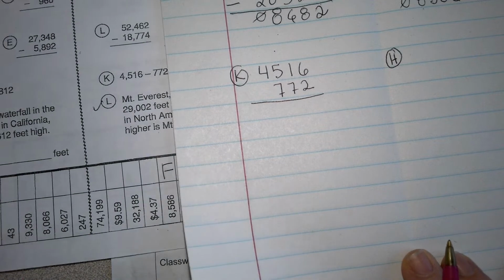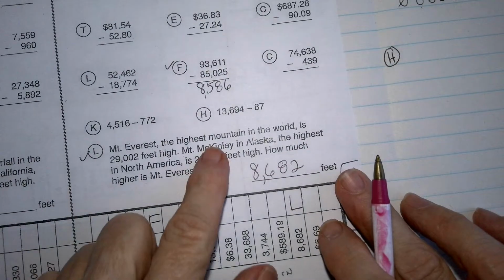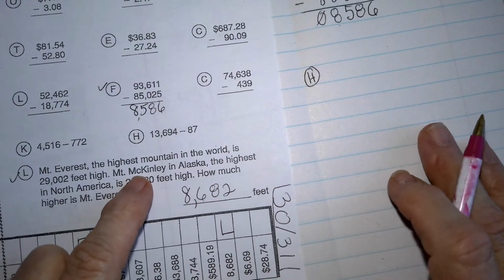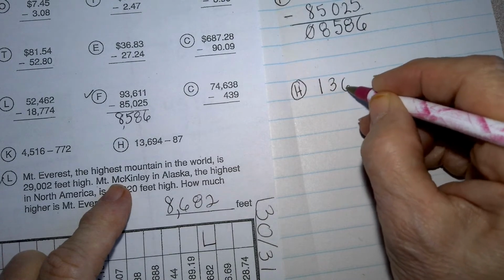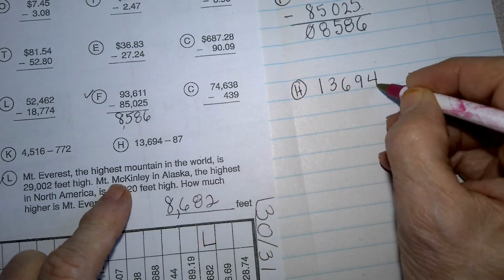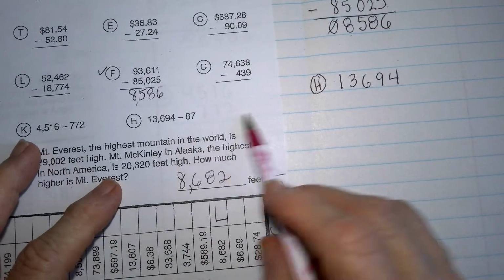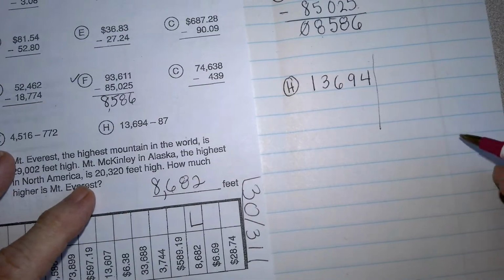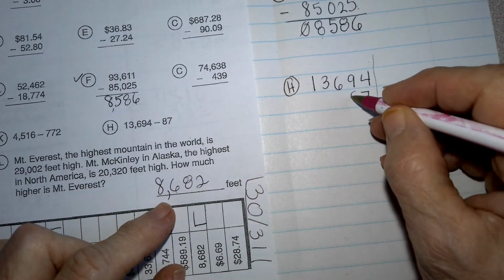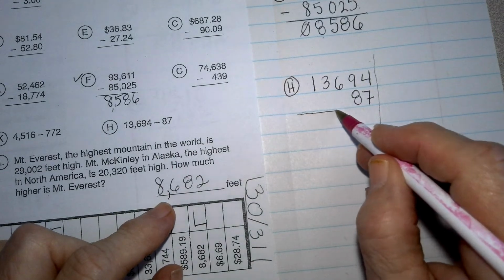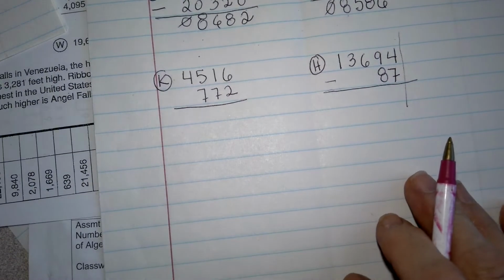And I'm not going to start it yet. I'm also going to write the letter H, because that's a big number, that H. So I'm going to put 1, 3, 6, 9, 4. And this one I'm going to set up backwards, because I have to, again, align it. So 7, 8, 7, 8. So that 8 should be under the 9. So make sure you have both of these.